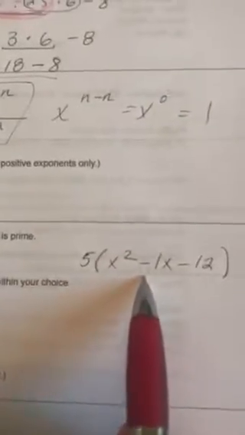Now I'm going to look for 2 factors that multiply to get 12, that add or subtract to get negative 1. If I have x minus 4, x plus 3, that definitely satisfies that, because 3 times 4 is 12, and negative 4 plus 3 is negative 1.